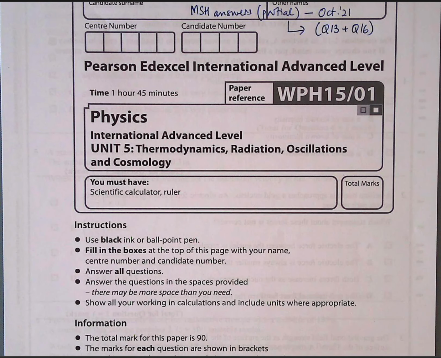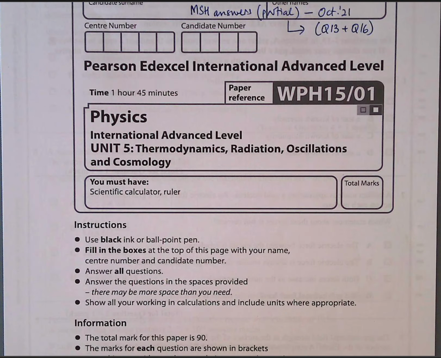Okay, this is a special request to go through just two questions from this October 2021 exam for the Physics Edexcel International A-Level Unit 5, which is the one that contains thermodynamics, radiation, oscillations, and cosmology. So most students in year 13 doing this syllabus will be aiming to do this exam, which is 1 hour and 45 minutes long.